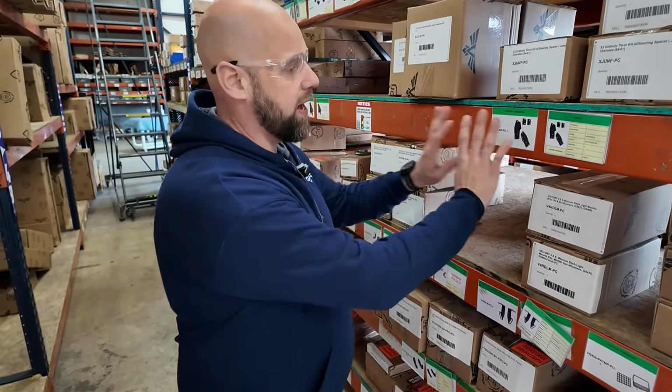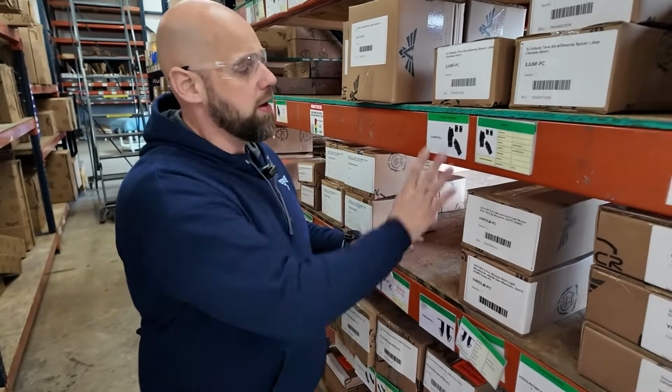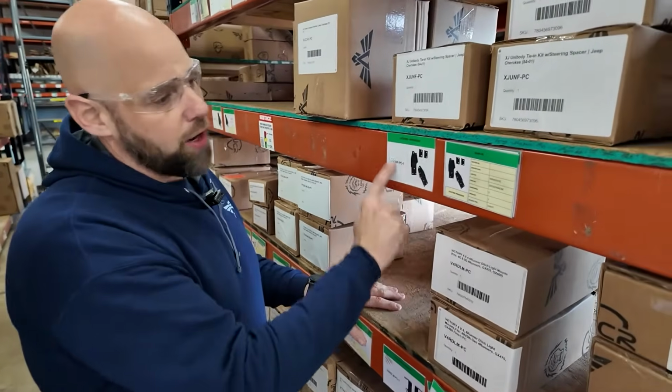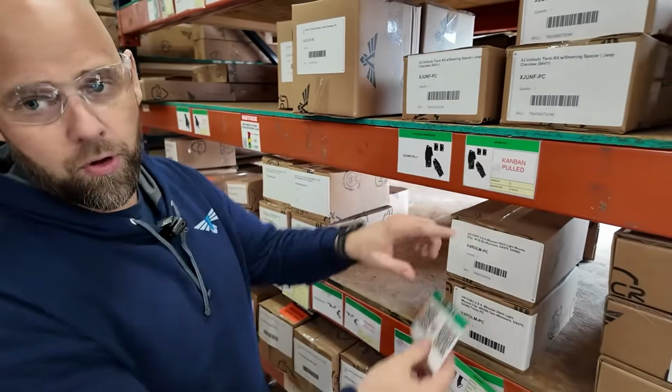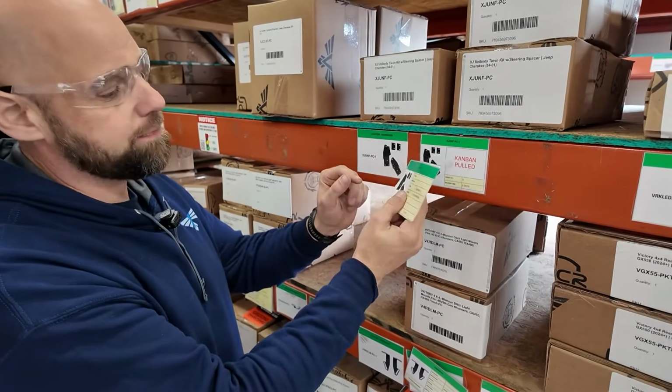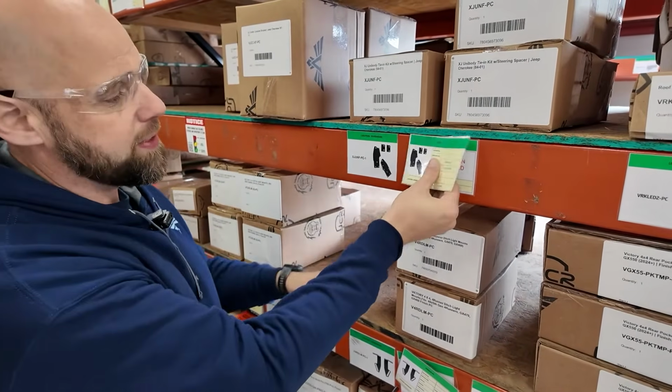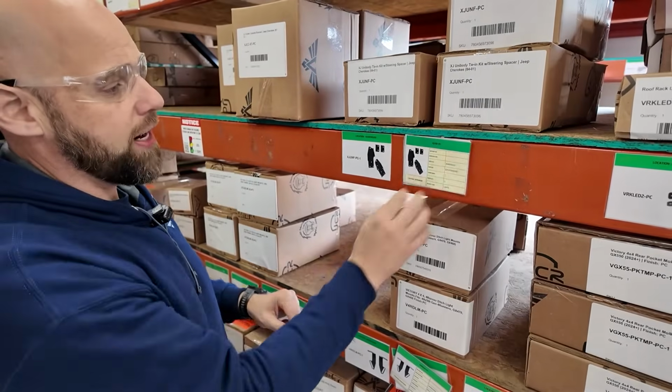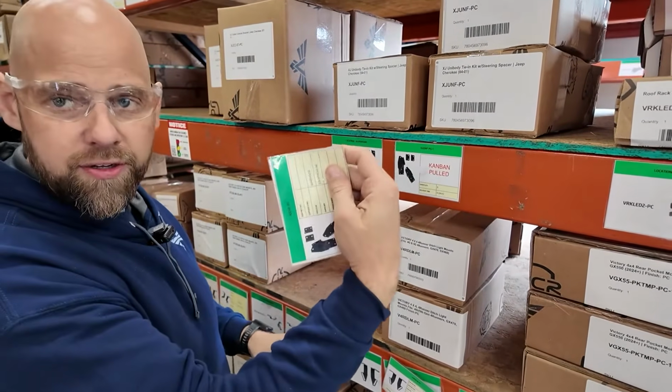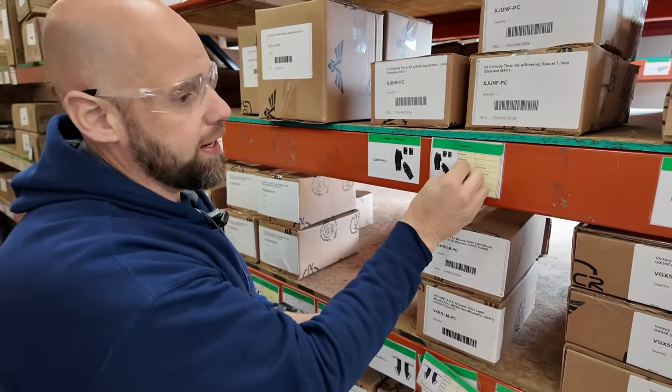As you can see right here, we have the GembaDocs Kanban cards. You can actually print a product description, Kanban pulled. We're just using a magnet or a Velcro right on the back. Just keep it simple. This will come off. It'll get turned into the station over there, and then we'll remake it.